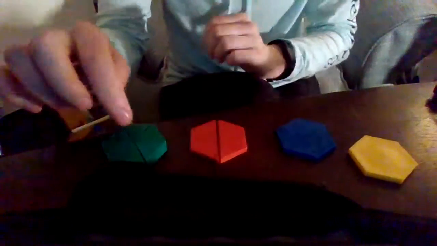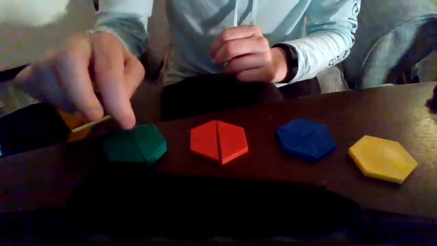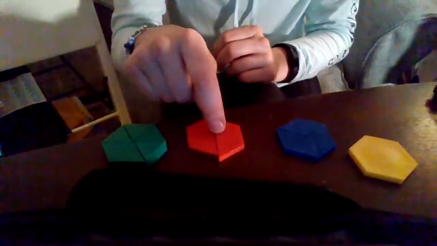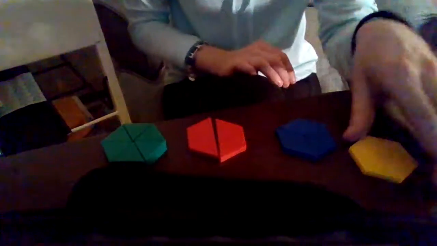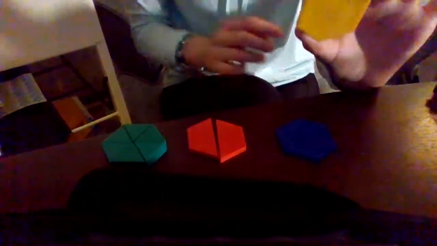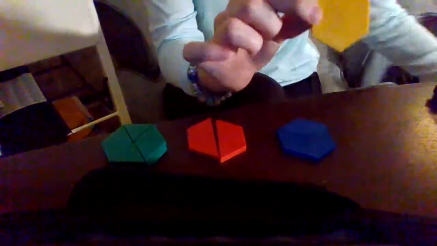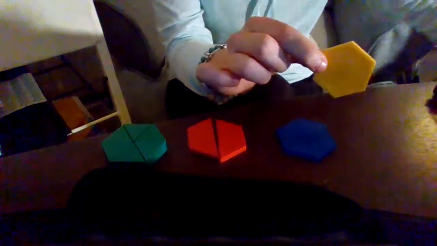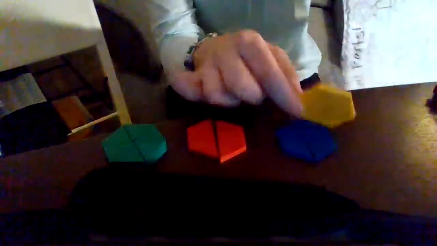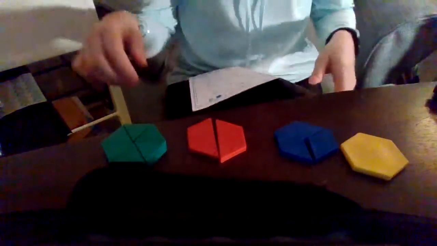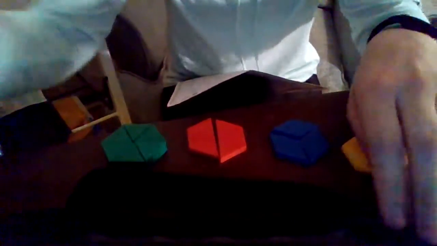All the parts are the same size. All the triangles, same size. The 2 trapezoids, same size. The rhombuses, all the same size to make the hexagon. Very nice job. Do you see the equal parts? Do you see it, boys and girls? Nice job. All right, I'm going to bring you back up. All right. Nice job, boys and girls.